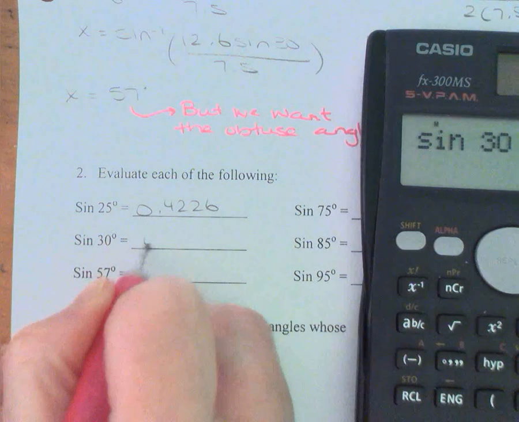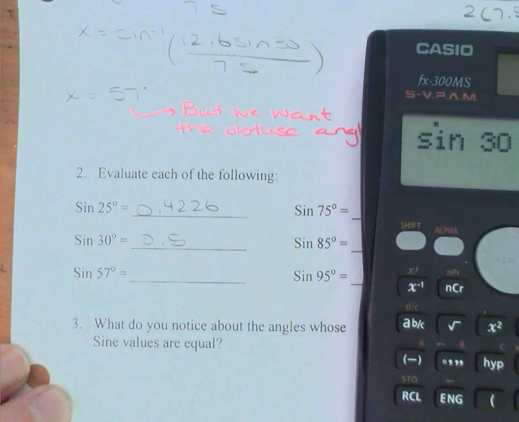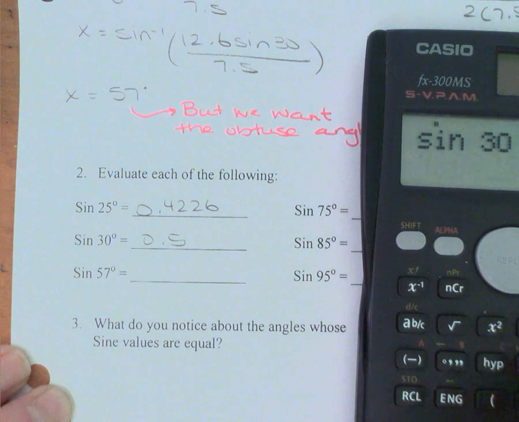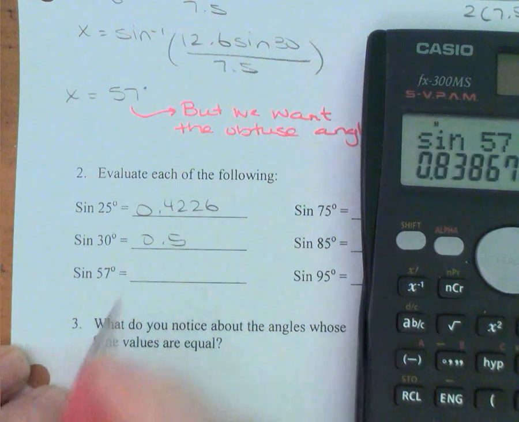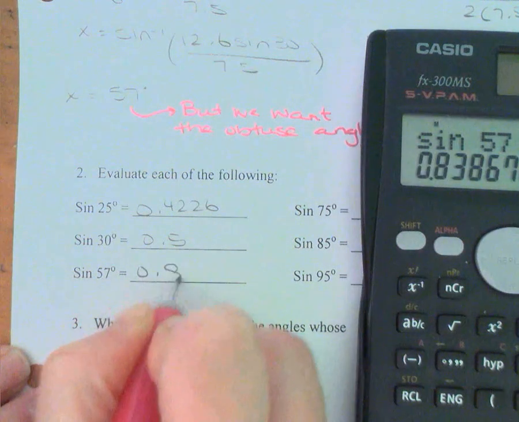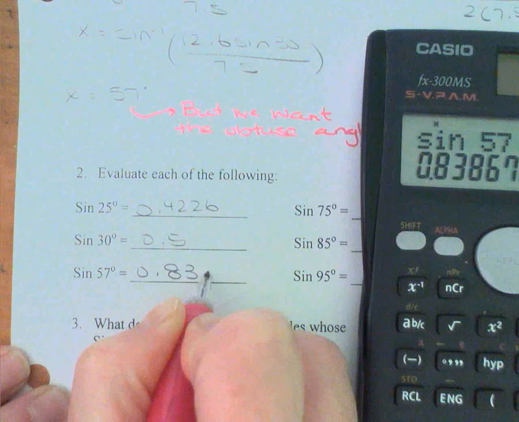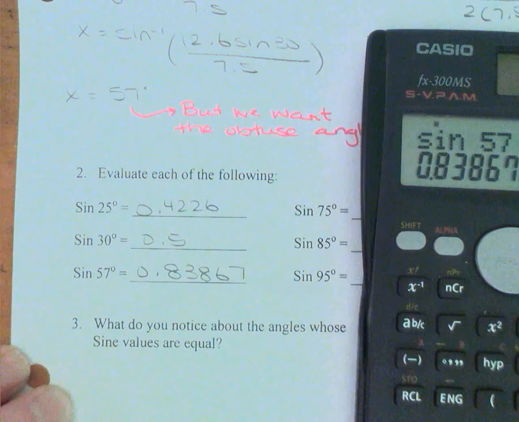And I get 0.5. And then I'm going to do sine of 57. And I get 0.83867. You can round that if you want to 87.